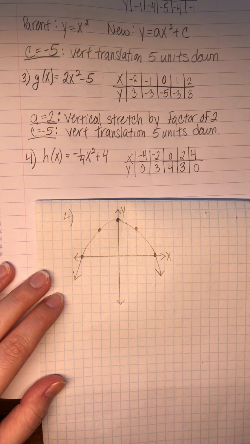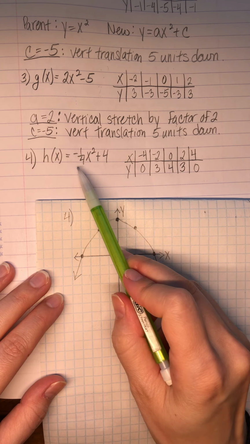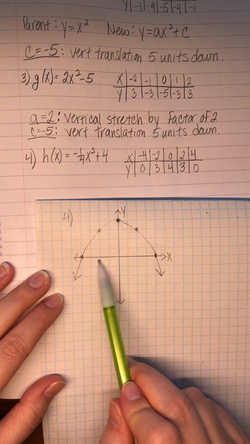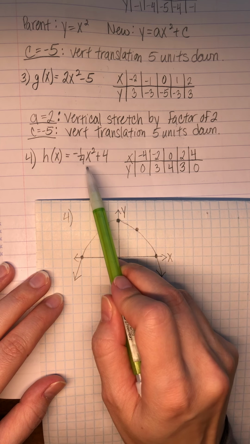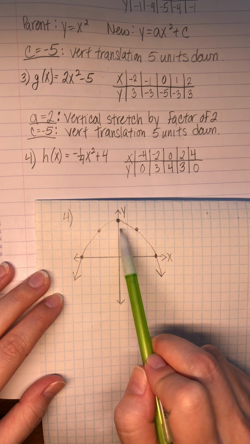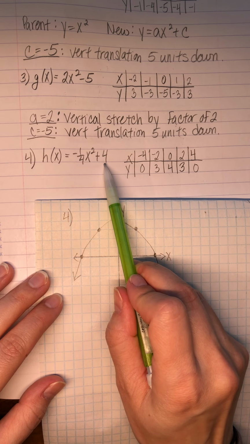Okay, now a couple things are going on with this graph here. Notice that the graph is pointing down, and that's because the A value here is negative. Also, look at how wide this parabola is, and that's because this number is less than 1. Look at where the vertex is. Now the vertex is above the origin up here at 4, and that's because of this 4.